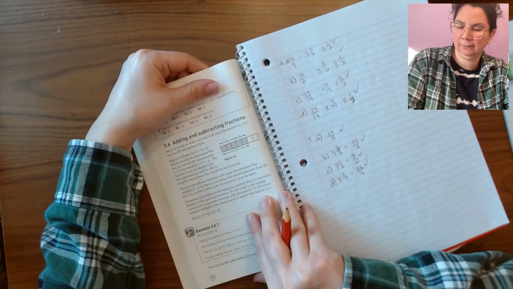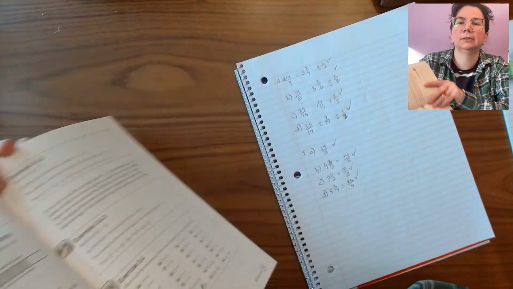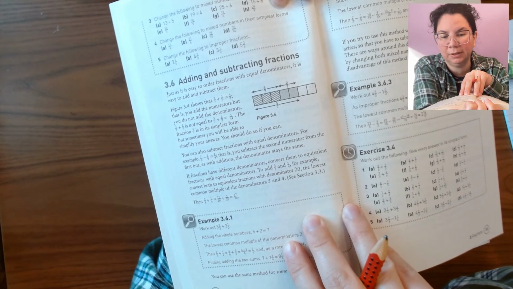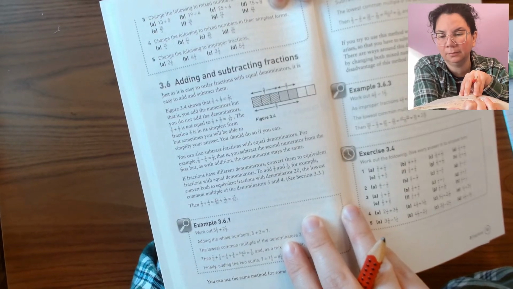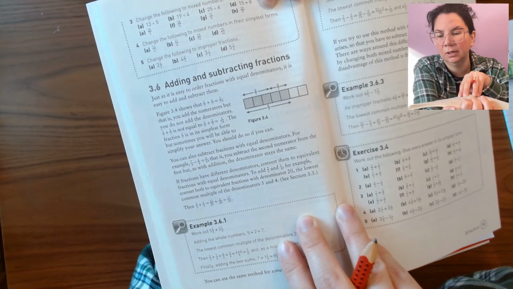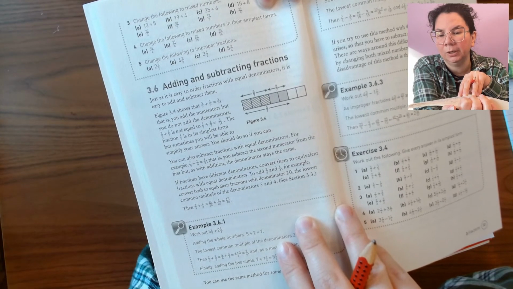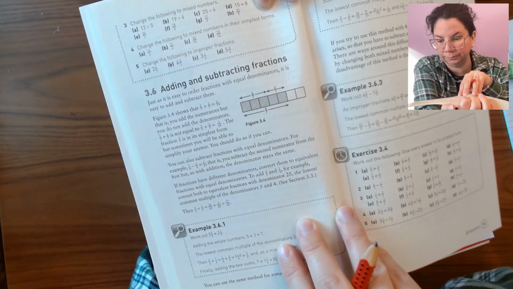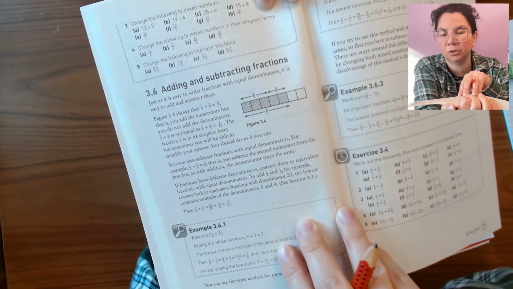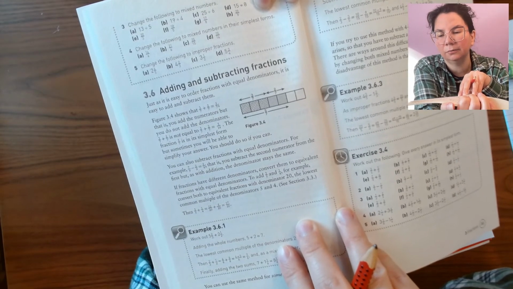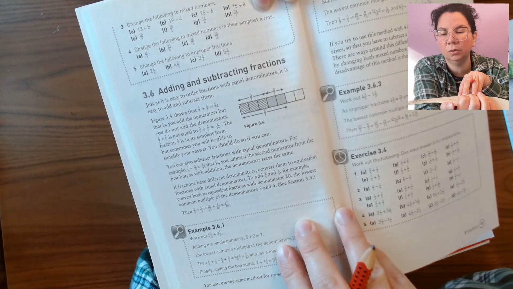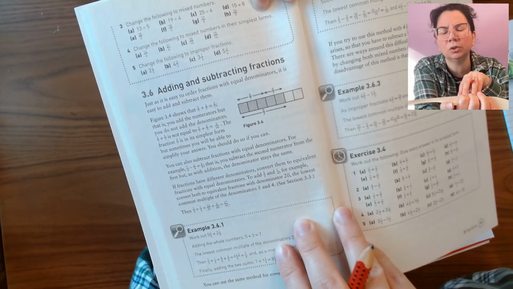Adding and subtracting fractions. Let's read it along with me. Just as it is easy to order fractions with equal denominators, it is easy to add and subtract them. Figure 3.4 shows that 3 over 7 plus 2 over 7 equals 5 over 7. That is, you add the numerators, but you do not add the denominators. 3 over 7 plus 2 over 7 does not equal 5 over 14. The fraction 5 over 7 is in its simplest form, but sometimes you will need to simplify your answer. You should do so if you can.